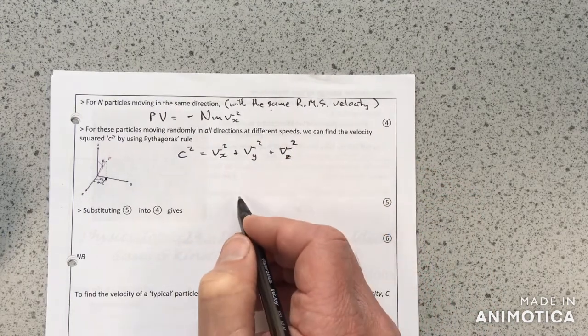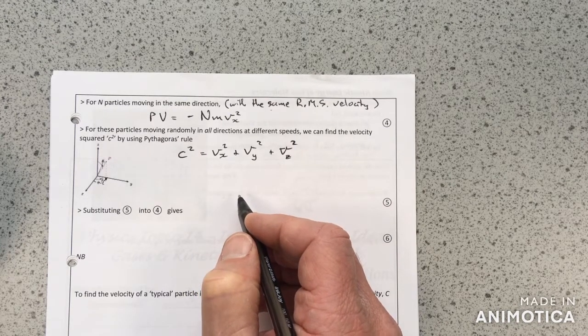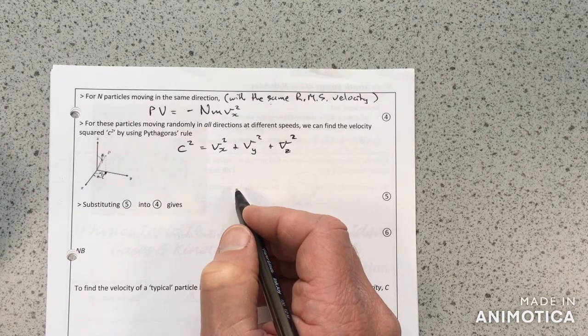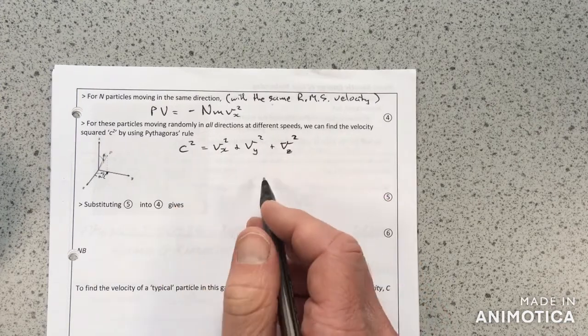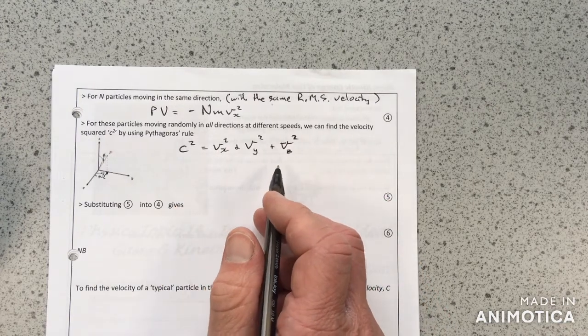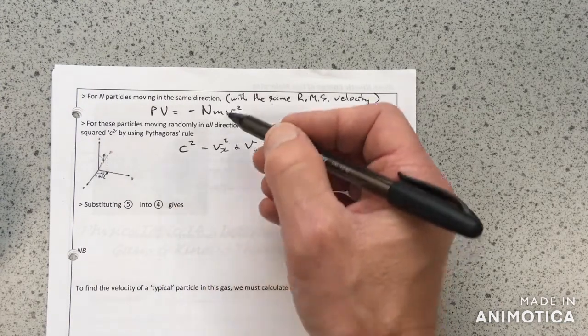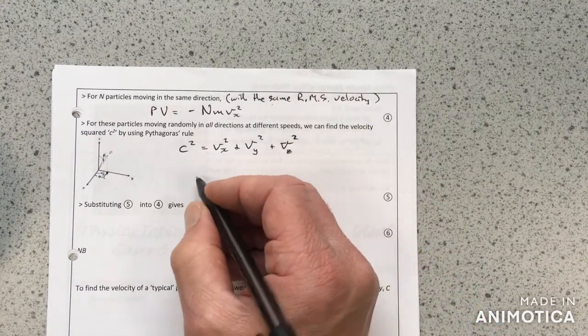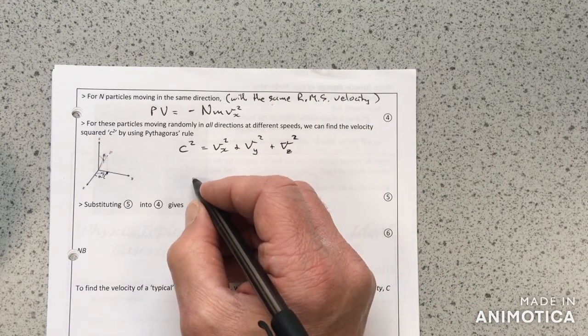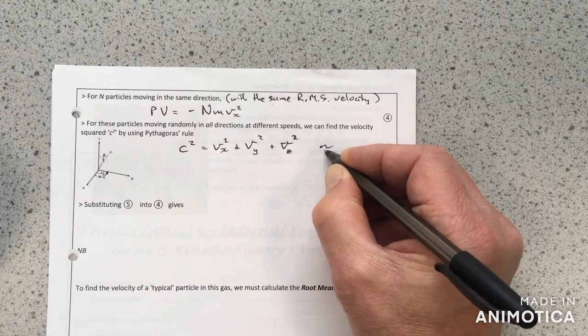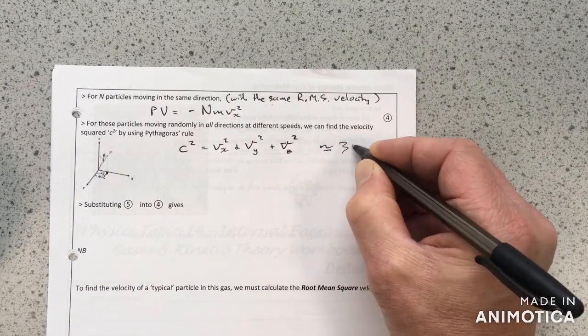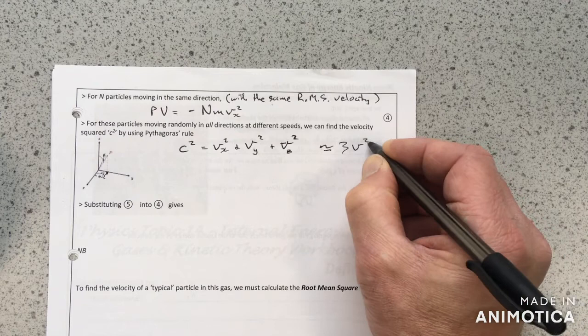So x, y and z direction, which means that if I want to get the crux idea together, and think about the velocity to put into my equation, we can say that's approximately 3 general velocities squared.